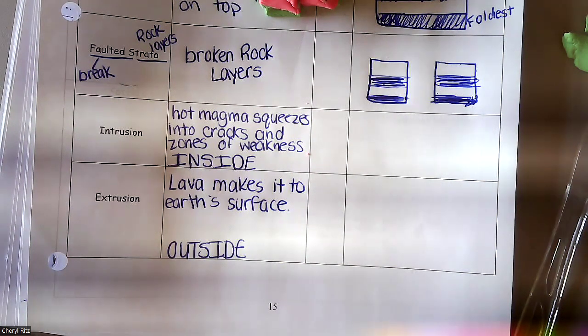Not the Play-Doh itself, I mean the magma. Where's it coming from? Up from the bottom.